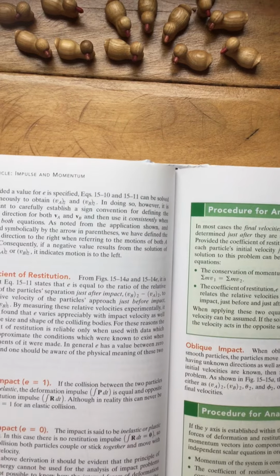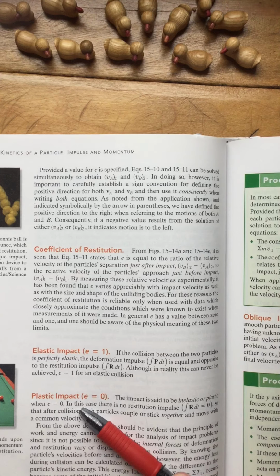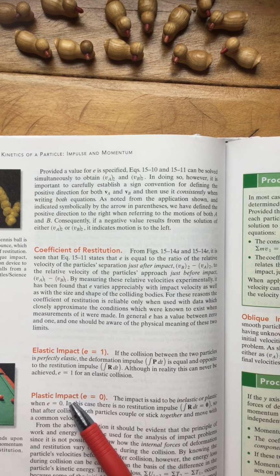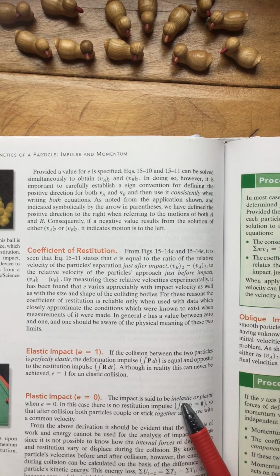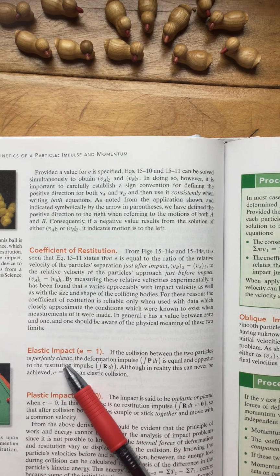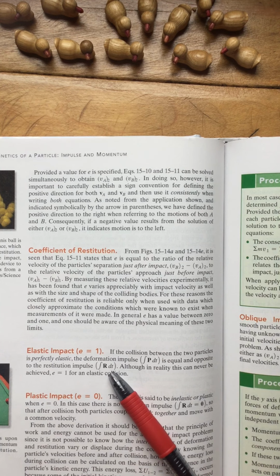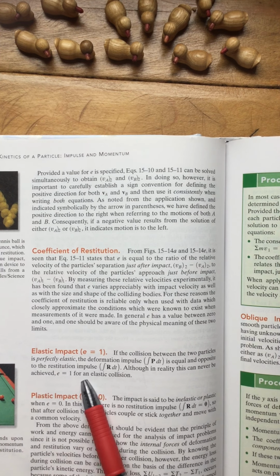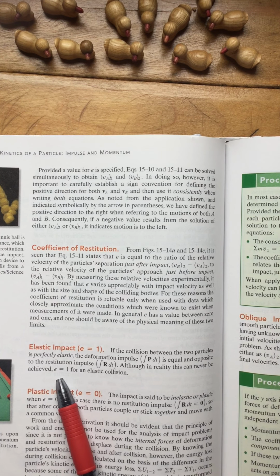On the next page in your book, they talk about elastic impact and plastic impact, or another name for plastic impact is inelastic impact, or as we call them in Physics 161, elastic collisions and inelastic collisions. In perfectly elastic collisions, the deformation impulse is equal and opposite to the restitution impulse, and by the equation we saw on the previous page, that means the coefficient of restitution is equal to 1.